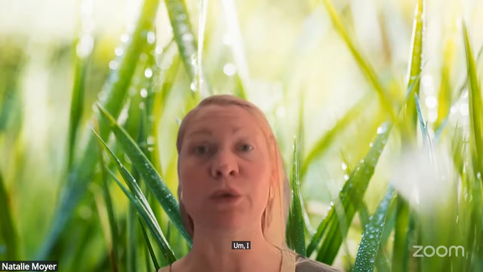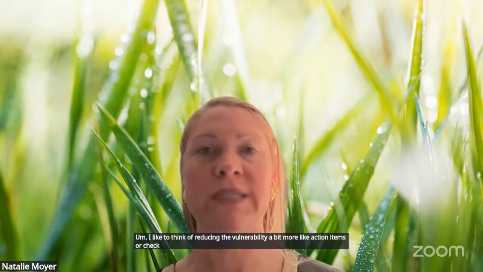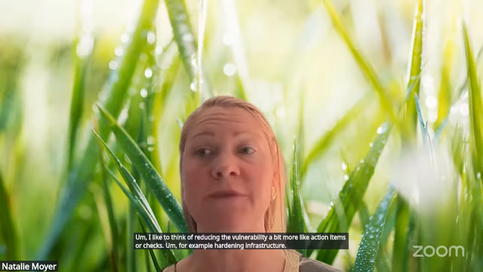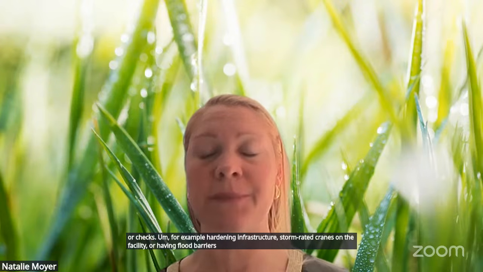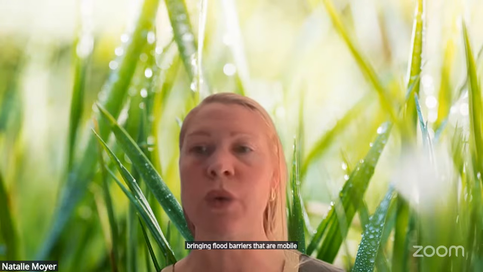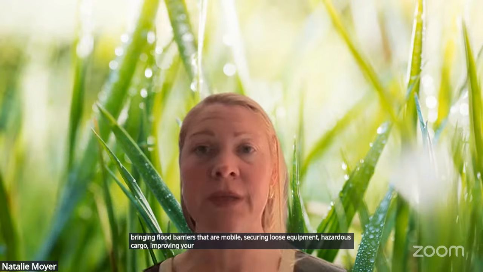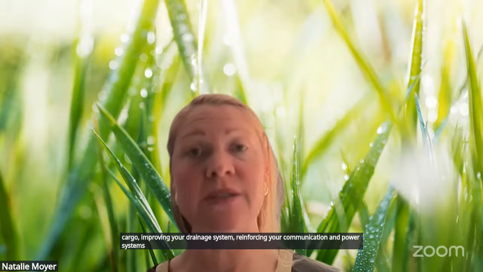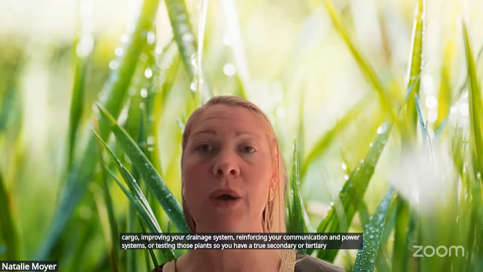I like to think of reducing the vulnerability a bit more like action items or checks. For example, hardening infrastructure, storm-rated cranes on the facility, or having flood barriers, or mobile flood barriers, securing loose equipment and hazardous cargo, improving your drainage system, reinforcing your communication and power systems, or testing those plans so you have a true secondary or tertiary communication system.